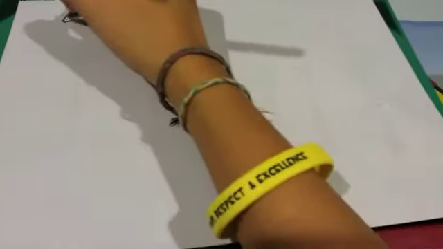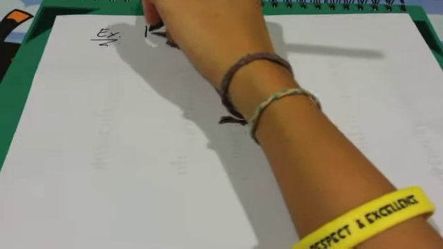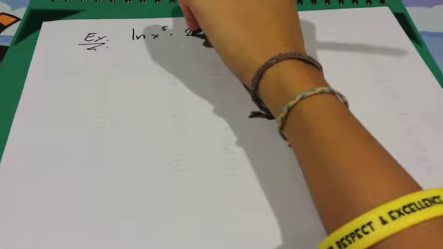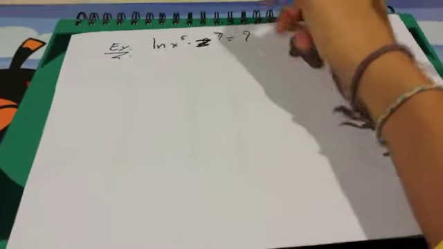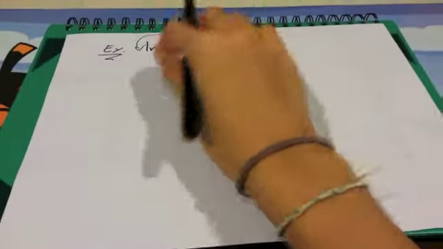And for some example for natural logarithm, if we want to solve the equation, it'll be ln of x to the power of 5 times z to the power of 7 is equal to what? You separate this out.